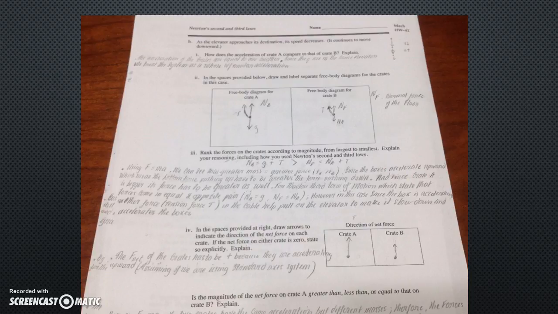Is the magnitude of the net force on crate A greater than, less than, or equal to crate B? Again, based on the equation F equals ma, we can see that the two crates have the same acceleration but different masses. Therefore, the forces have to be different. Since crate A has a bigger mass, it results in a bigger force than crate B. So yeah, as you can see here, similar to the previous.